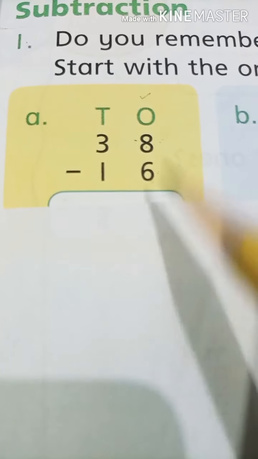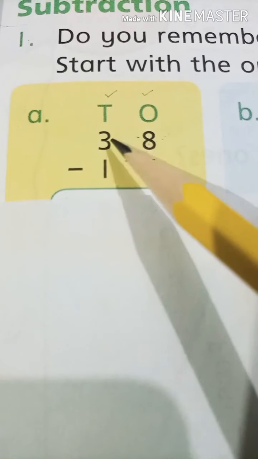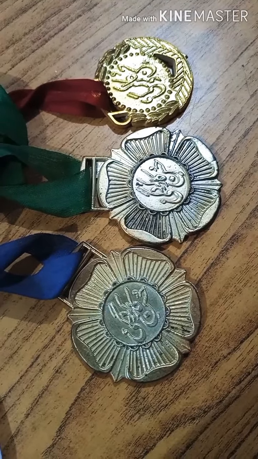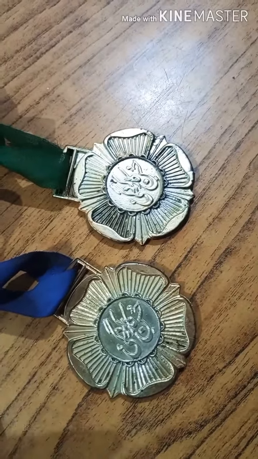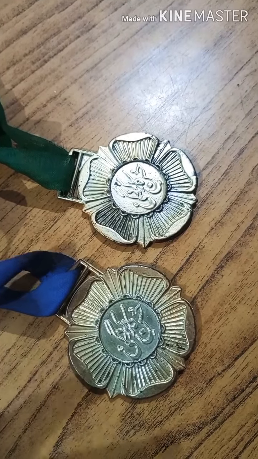Look, by subtracting 6 from 8, we get the number 2, and I will write that 2 here in the ones column. Now it's time to subtract the tens column. In the tens column, I will subtract the number 1 from the number 3. Look students, here I have 3 medals, and for the subtraction of one medal, I will remove 1 from this. Now, how many medals are left? We're left with 1 and 2 medals. It means that when we subtract number 1 from 3, we get the number 2. Same is with the numbers. I have subtracted 1 from the number 3 and I get the number 2. Same as was with the 8 minus 6.